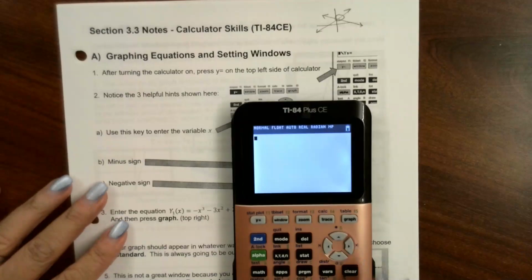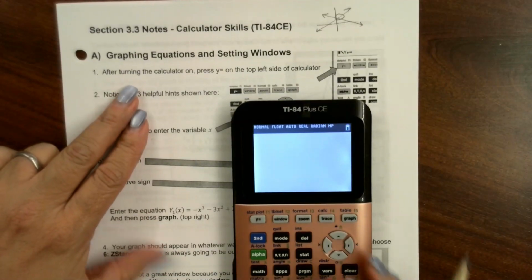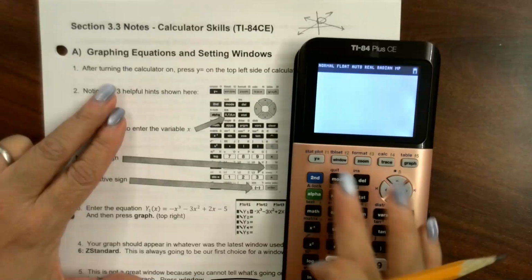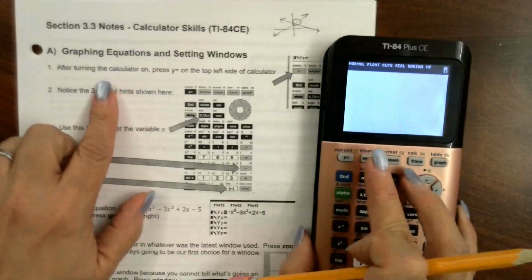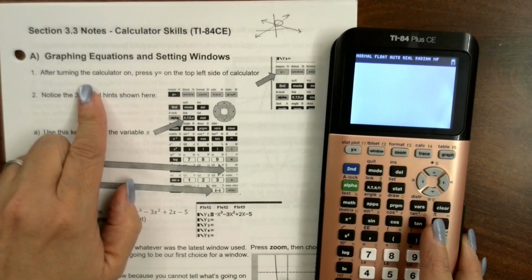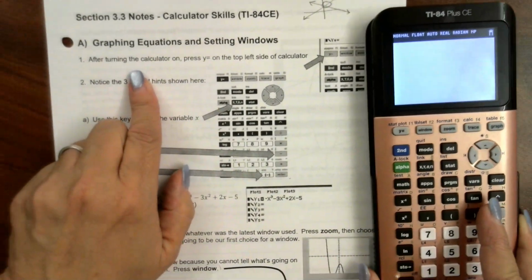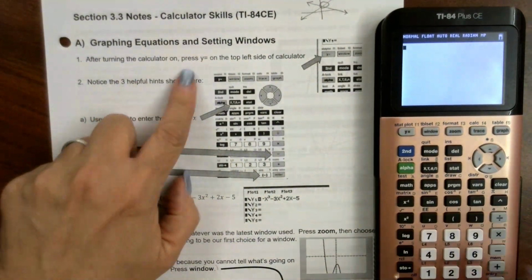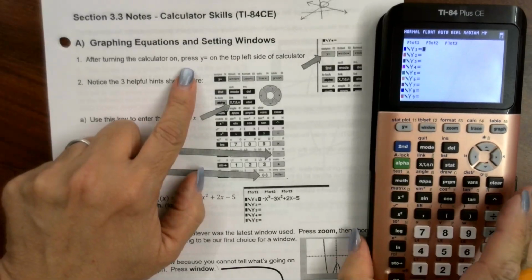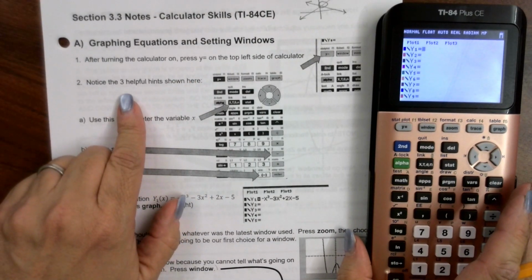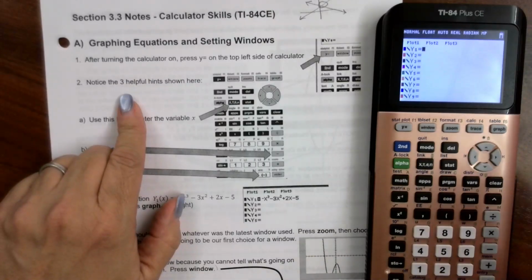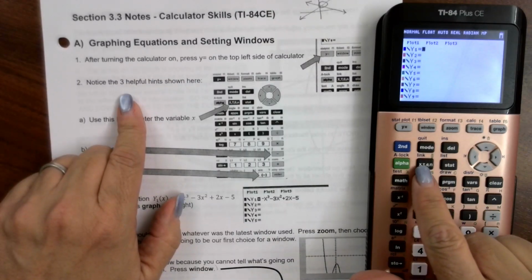So we're going to have your calculator. You're going to turn it on, and then you're going to hit this button y equals up here. I'm following along with the directions, so you can do this on your own later. But when we turn it on, we're going to go up here to y equals. And here's some helpful hints. So when we're using the variable x, we're using this button right here. So there's an x, a t, a theta, and an n.